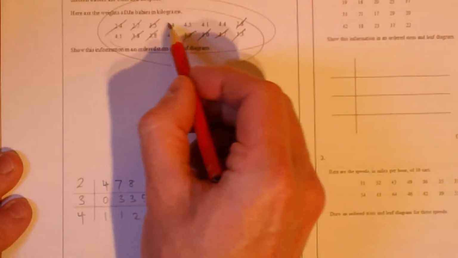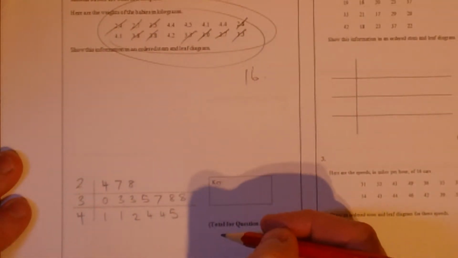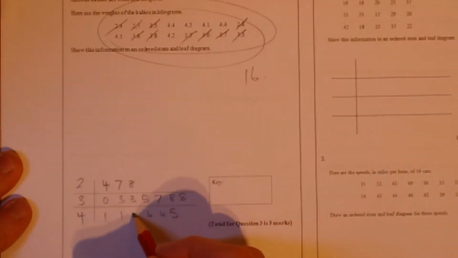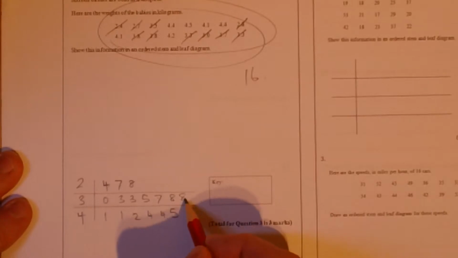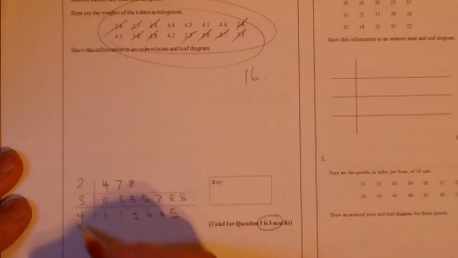Okay, count up here. We've got 1, 2, 3, 4, 5, 6, 7, 8, 2 rows of 8. That means we've got 16 values. We need to check that we've got 16 values down here. 1, 2, 3, 4, 5, 6, 7, 8, 9, 10, 11, 12, 13, 14, 15, 16, which is good. There are 3 marks available. We've got 2 up to this point.